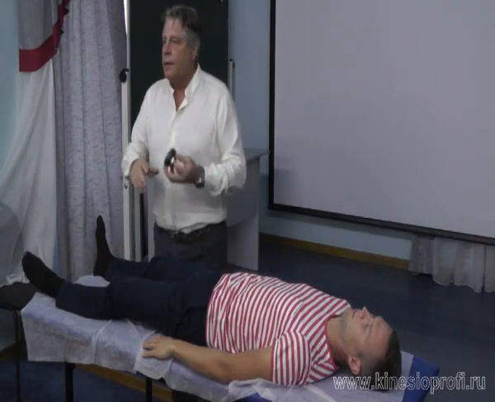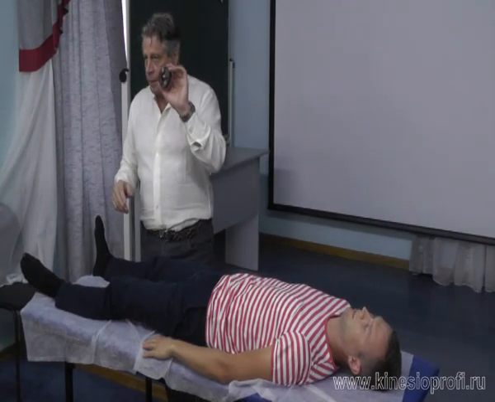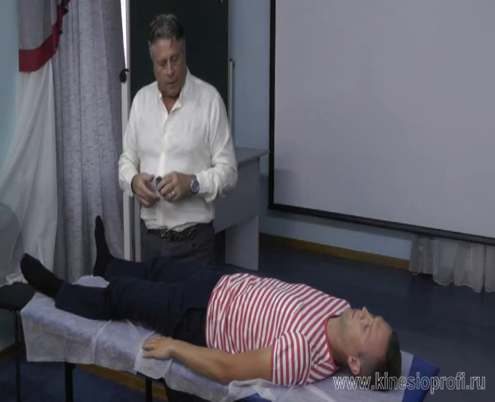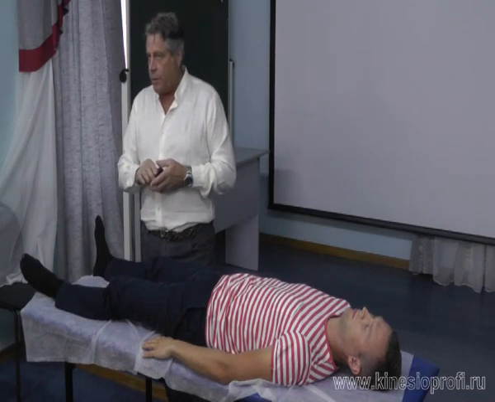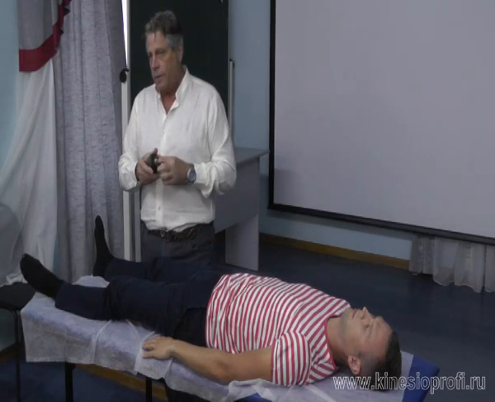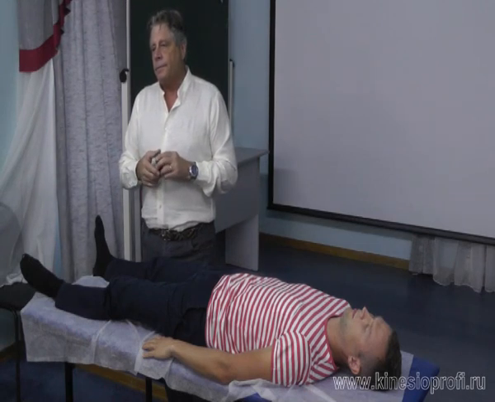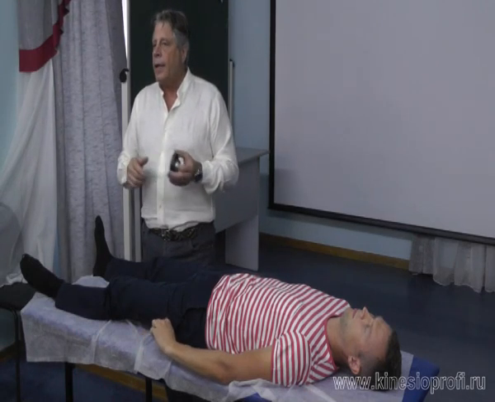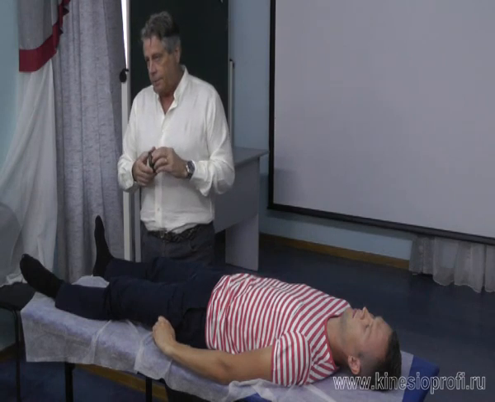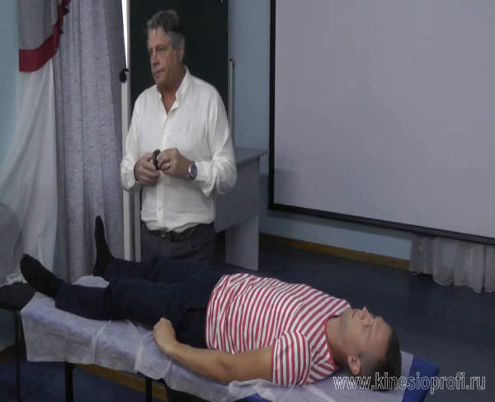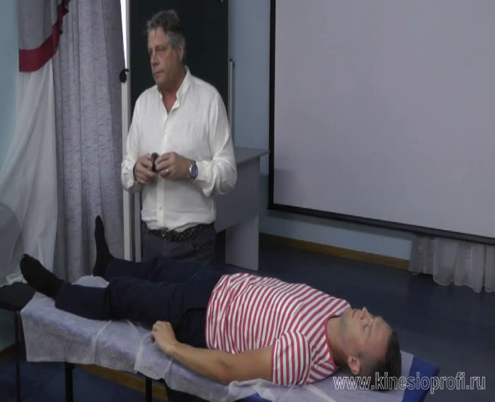If you place the south pole of a magnet over a muscle that is apparently normal in function, and it weakens the muscle, what does it mean? Muscle is normal.